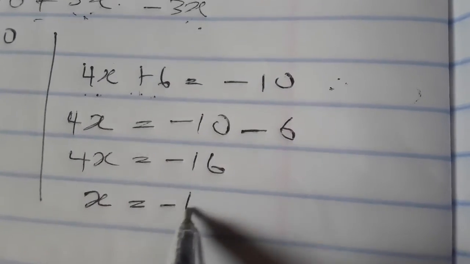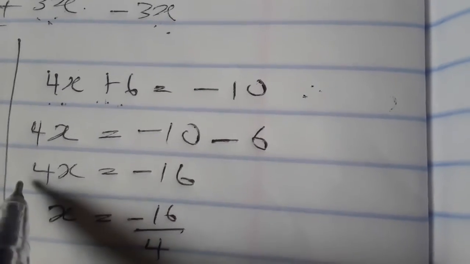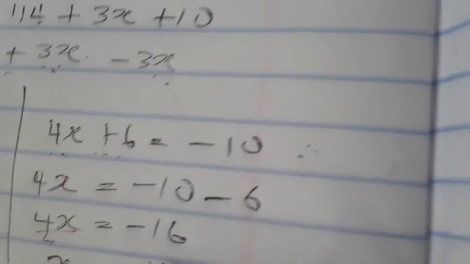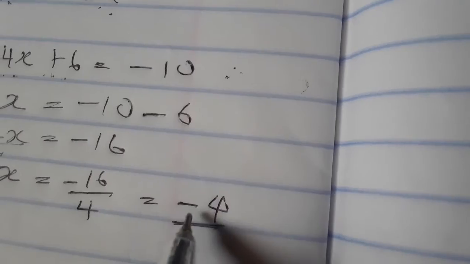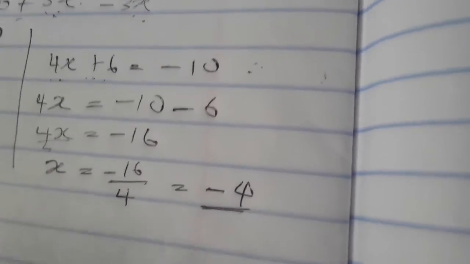x is equal to minus 16 divided by 4. I've already divided this 4 without saying, so you have minus 4. Please be mindful of your signs. If it's a negative, put it, and if it's a positive, you put it.